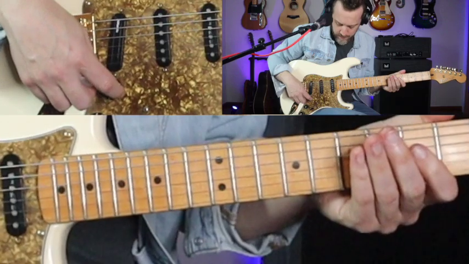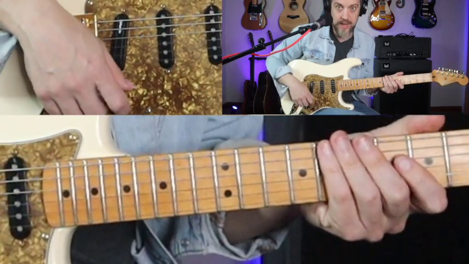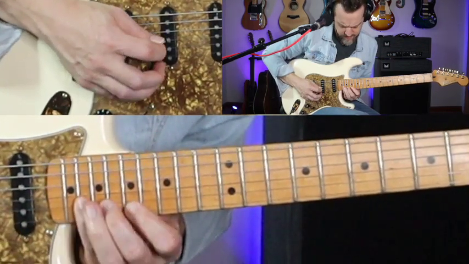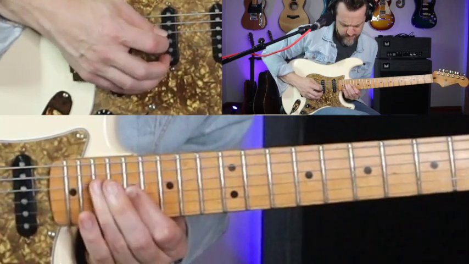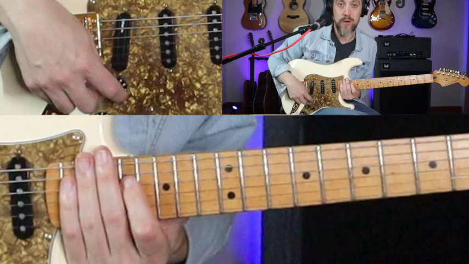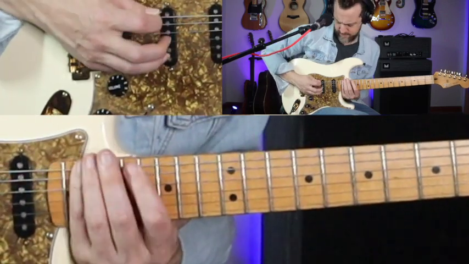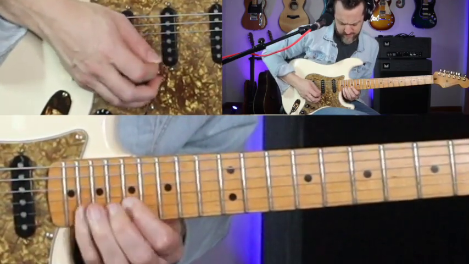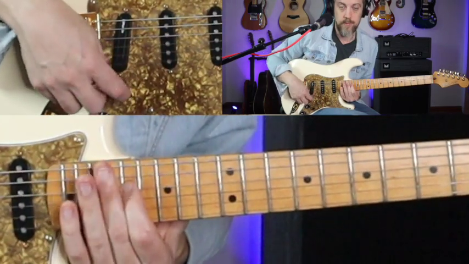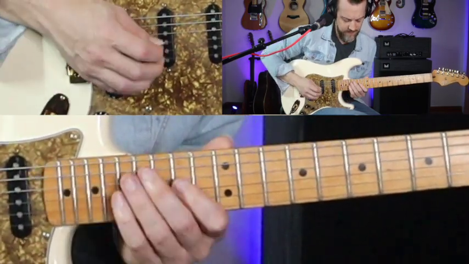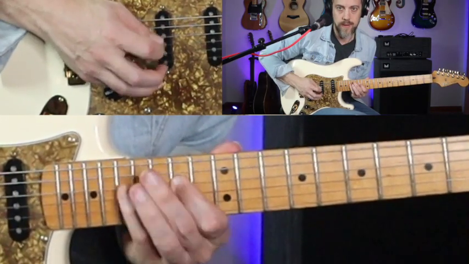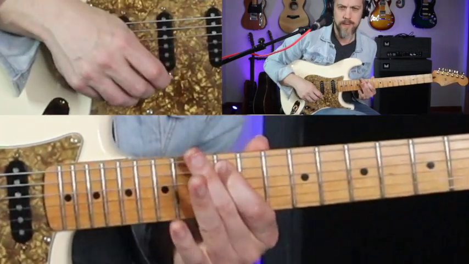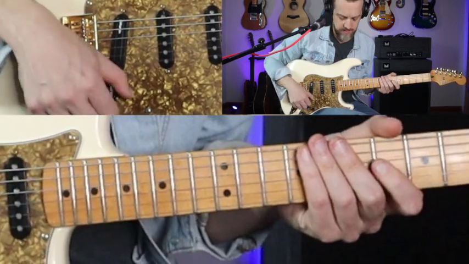Okay, what I'm doing here with this first idea is I'm starting in the first pattern. That's all out of pattern 1, even though it's an octave up. Okay, so we're doing... But then from there, I'm shifting down to pattern 5. And then from there, I'm shifting down to pattern 4. Okay, so one more time there.